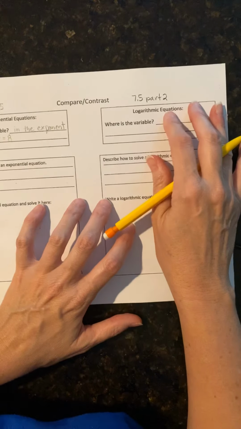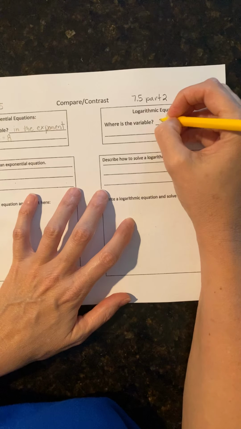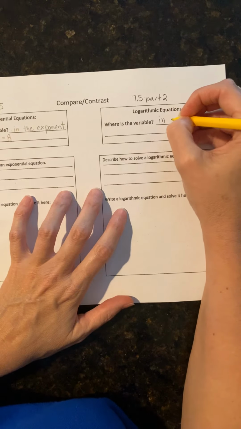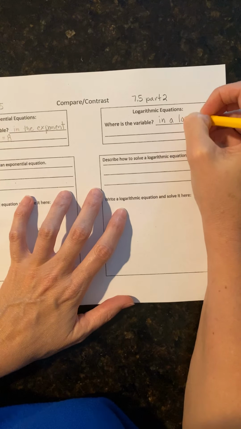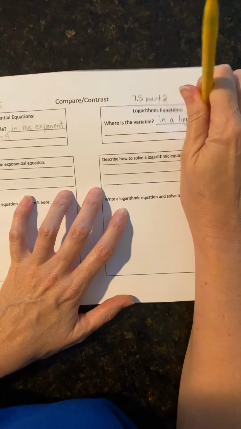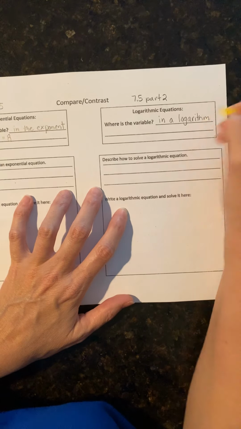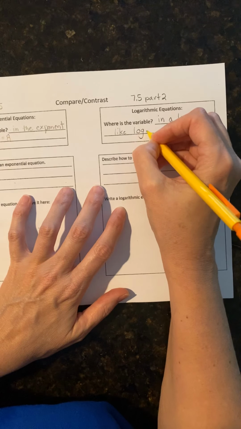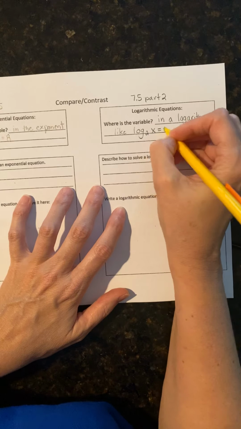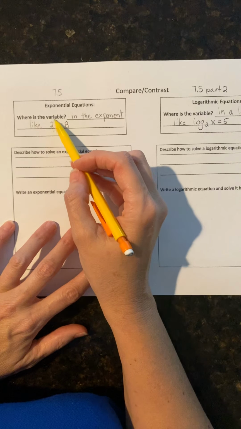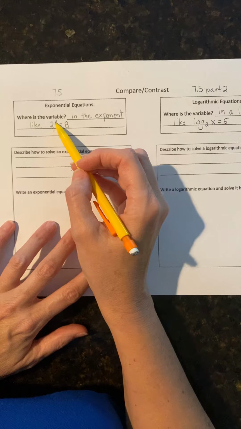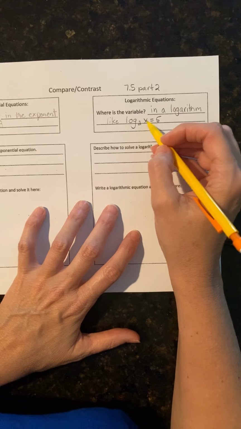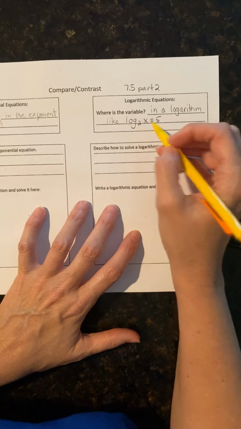And in a logarithmic equation, where's the variable? The variable is in a logarithm, or in the argument of a logarithm. So it's in a logarithm. One giveaway that it's logarithmic is you'll see the word log in the equation. So it is like this, like log base 2 of x equals 5, like that. So here in an exponential equation, the variable is up there in the air, and remember we just need to get it down from there because we're trying to solve for that. And here the variable is in the log, in the argument of the log.